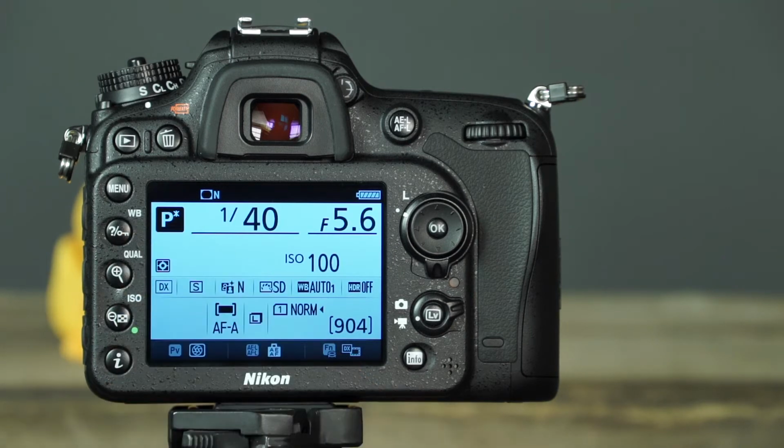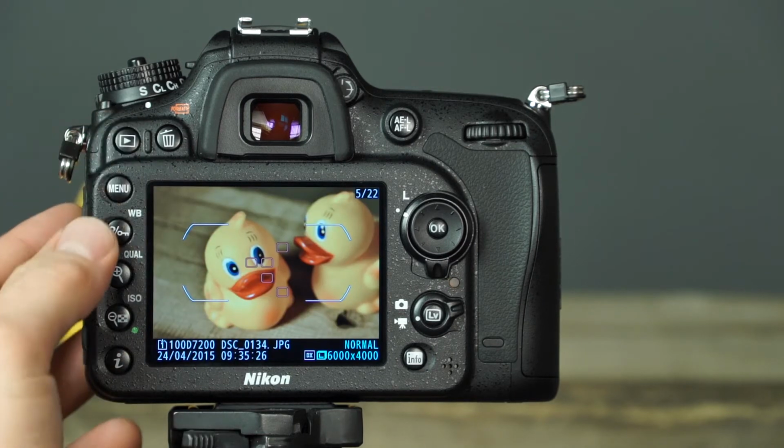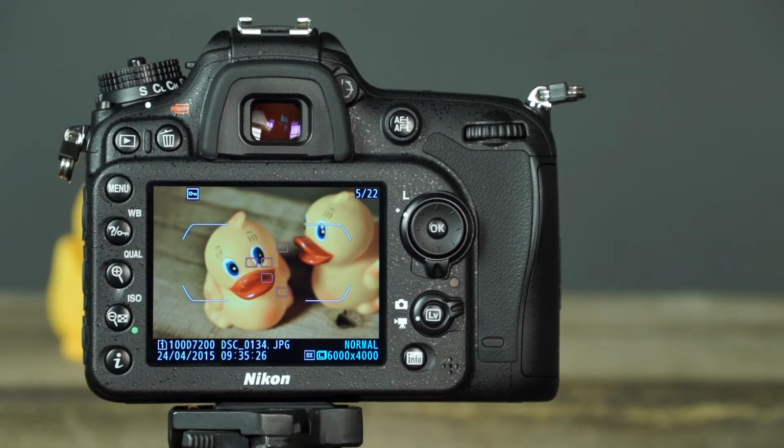This button has three functions. First, this button is the Protect button. Pressing this button while in the camera's Playback mode will protect the displayed image from accidental deletion.